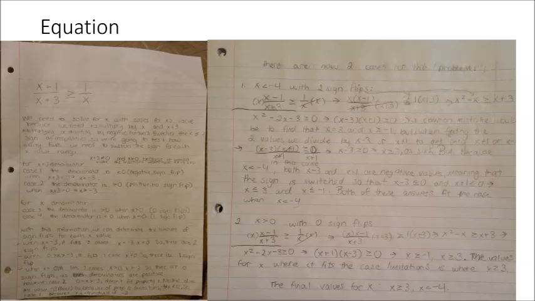Now in case 2, we solve where x is larger than 0. We don't flip any signs, as both the denominators are positive. To get rid of both denominators, we multiply them on both sides to get, again, x squared minus x is greater or equal to x plus 3.